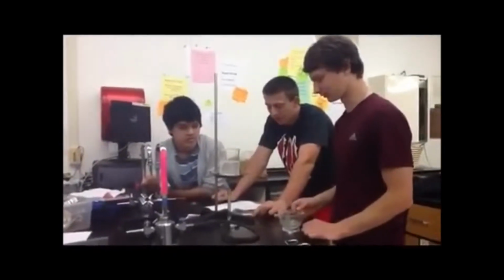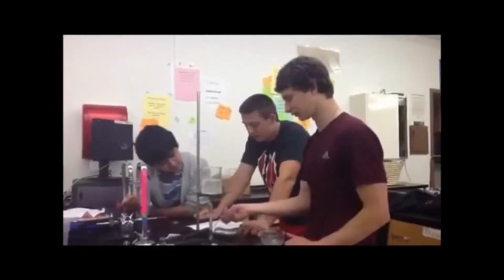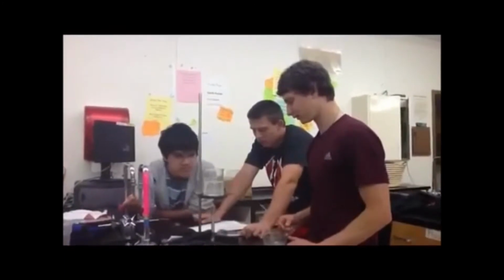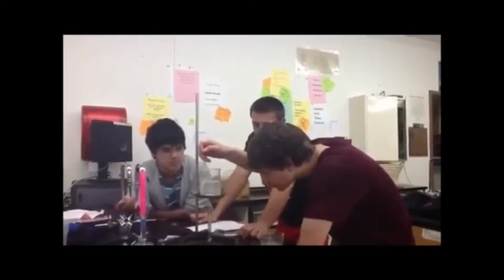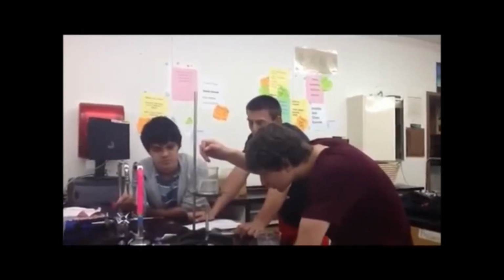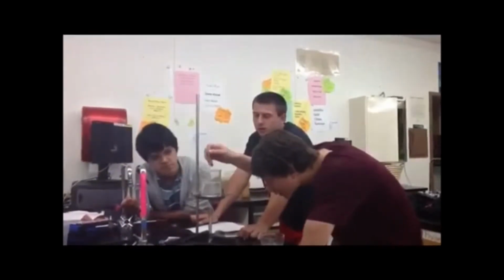And last but not least, Brownian motion is the random motion of particles suspended in a fluid, a liquid or a gas, resulting from their collision with the quick atoms or molecules in the gas or liquid. We're heating the liquid right now, so we can see Brownian motion, which is the particles moving and bouncing off of each other at high rates of speed.